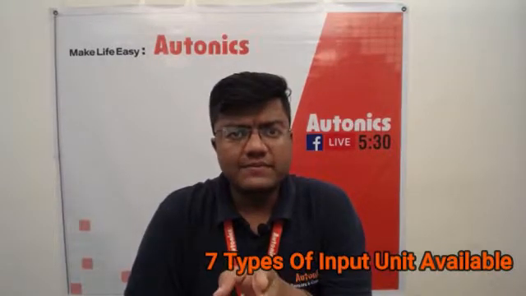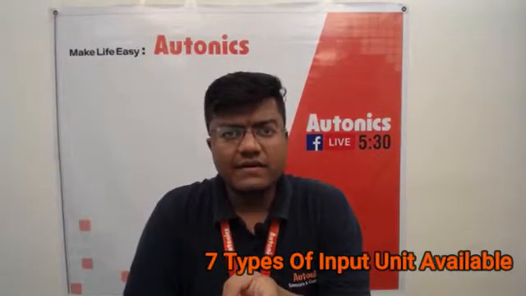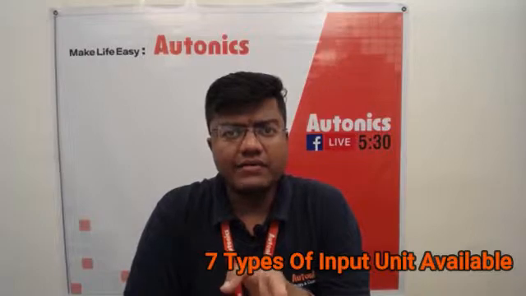We can have multi-stage connection by connector, that is expansion modules. There are 7 types of basic input units available in the DS and DA series: serial input, dynamic parallel input, RS-485 Modbus input, and sensor module input, with communication, with temperature and humidity, or only PT100. That is possible with the DS and DA series.